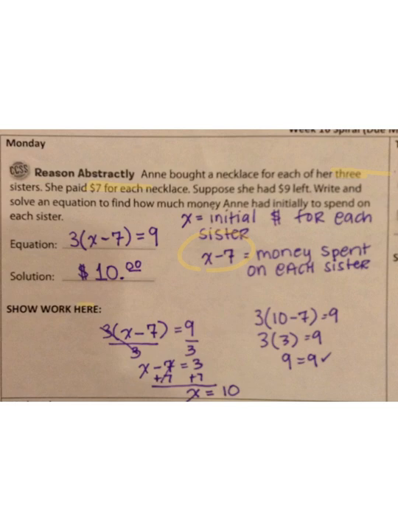So down below where it says to show your work, I solved my equation. I first divided by 3 because I noticed that 3 went into 9 evenly. And so I was left with x minus 7 equals 3. I added 7 to each side and got 10. And then in context to my word problem, it is $10.